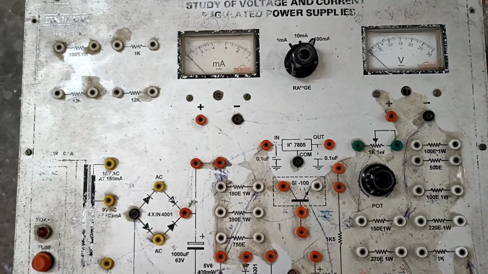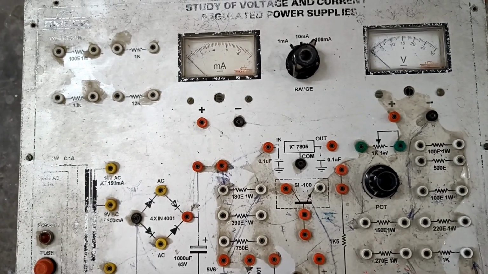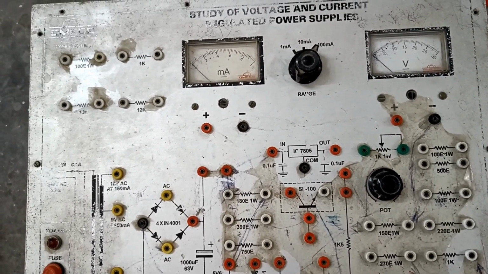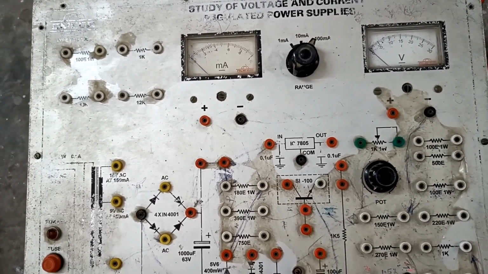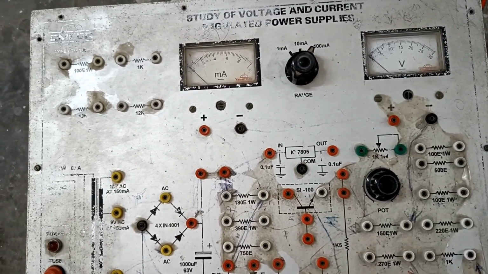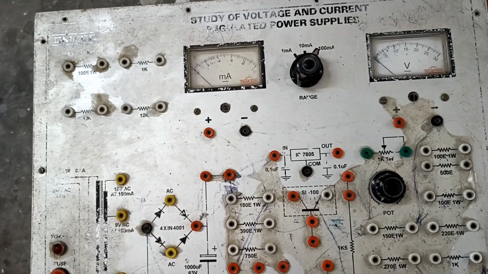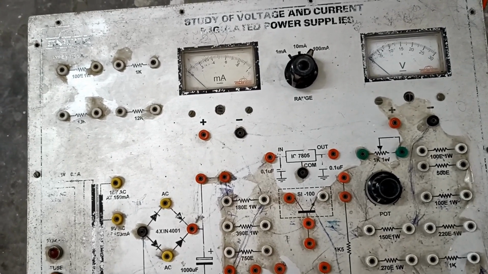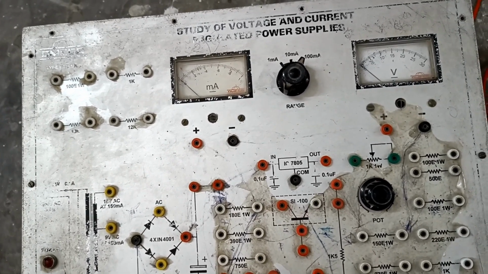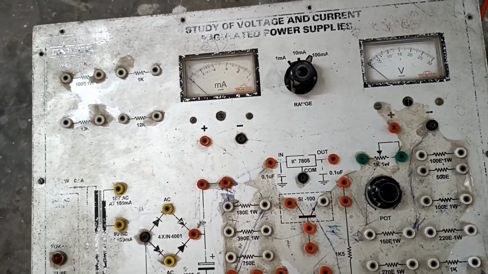Hello and welcome to today's video where we will be studying the regulation characteristics of a transistor regulated power supply. You will be using an experimental board, circuit diagram and an observation table with graph to demonstrate the regulation percentage. To start, let's take a look at our circuit diagram.